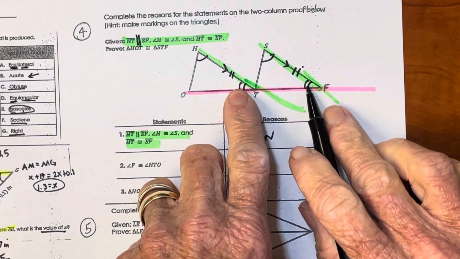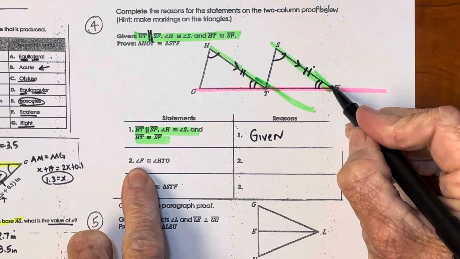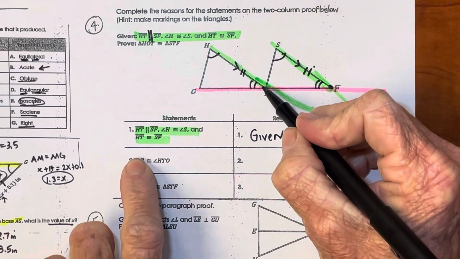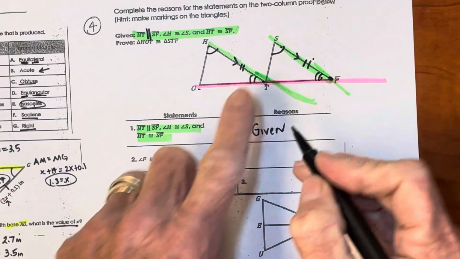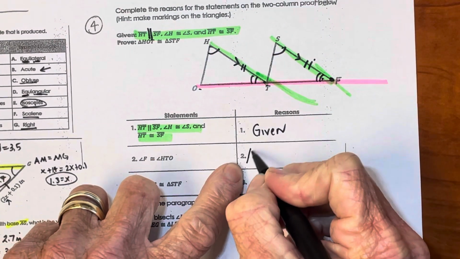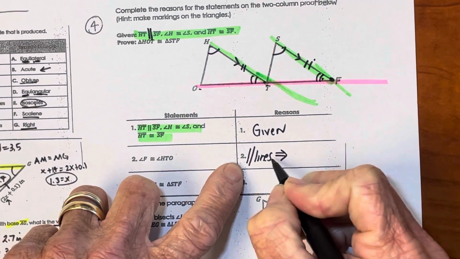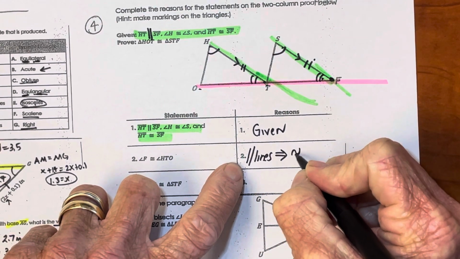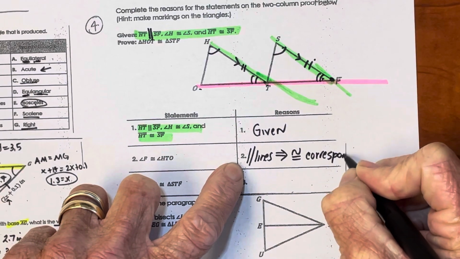Those are corresponding angles, and those are the angles they named. So this one is angle F, and this one is angle HTO, but those are congruent because we have parallel lines that came first, and that's always going to result in congruent corresponding angles.